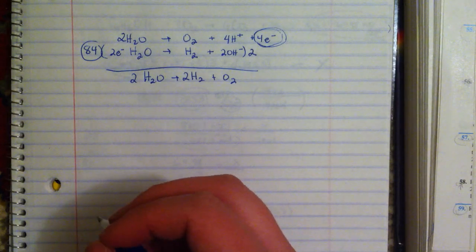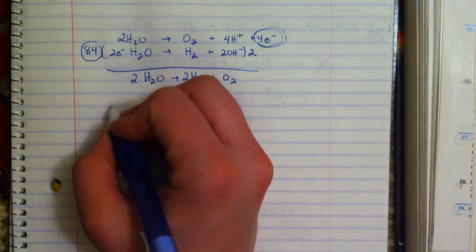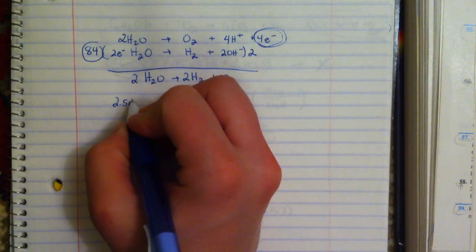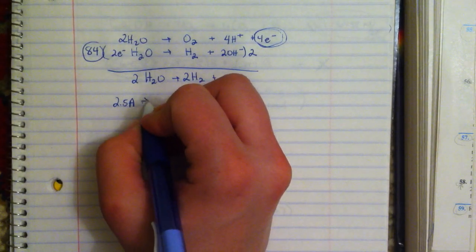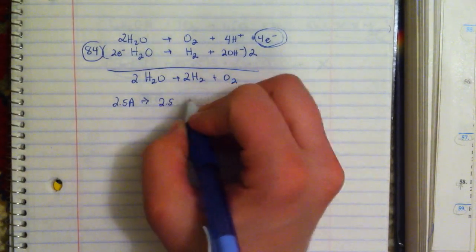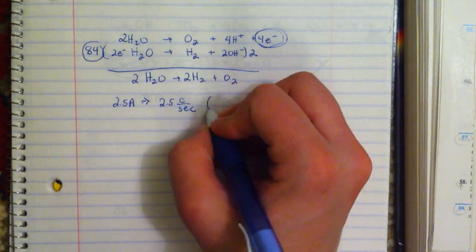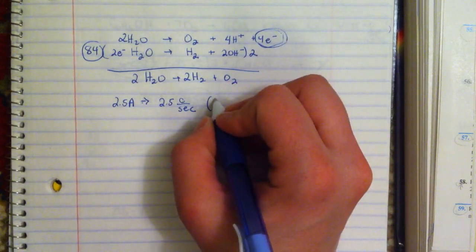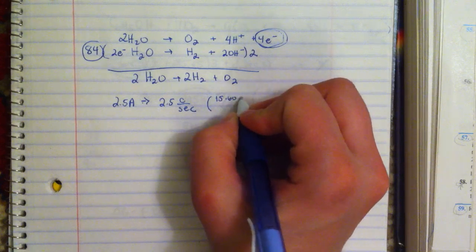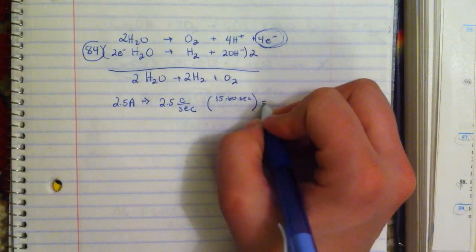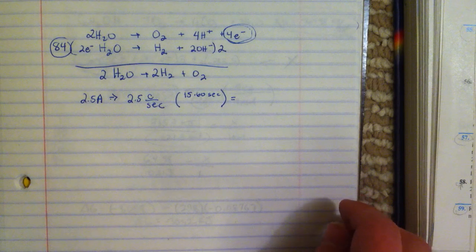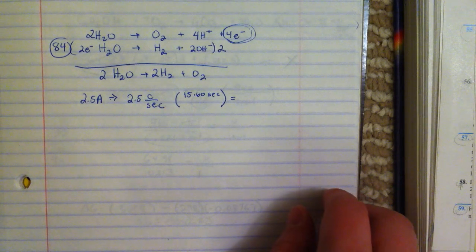It says that they apply a current of 2.5 amps. And we know we can rewrite amps as 2.5 coulombs per second. And it's applied for 15 minutes. So then the next thing we need to do is 15 times 60 to get seconds. Okay, and that's going to give us the number of coulombs that is applied.